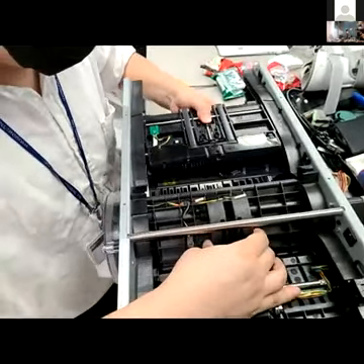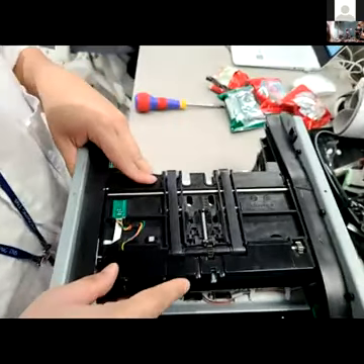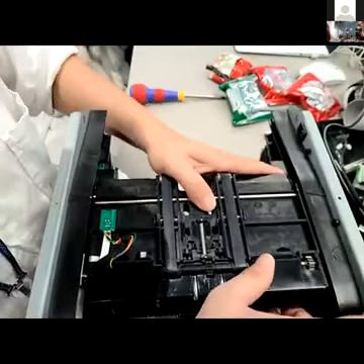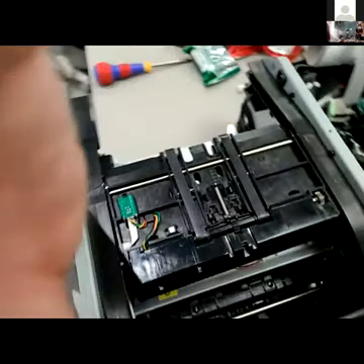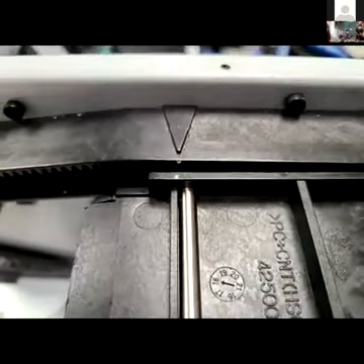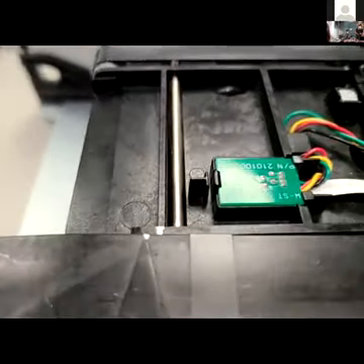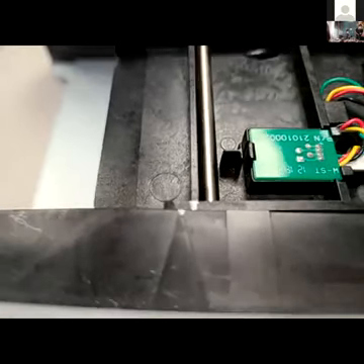If you do it the wrong way, you can see that the white mark and the triangle are not matched. One side is already matched with the triangle, but the other side is not matched, as you see. That is the wrong way, so you have to fix it again.